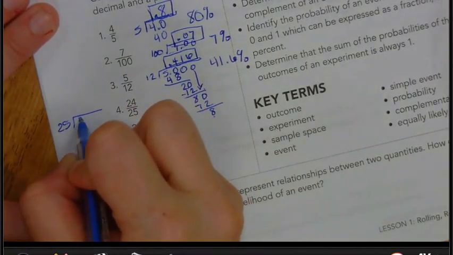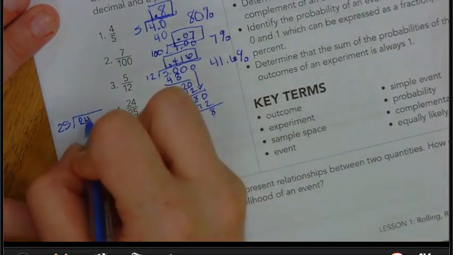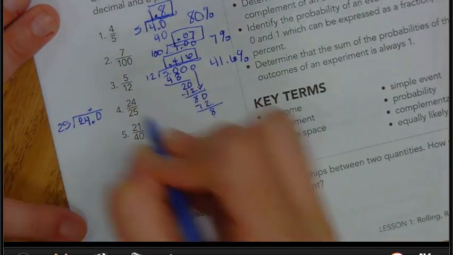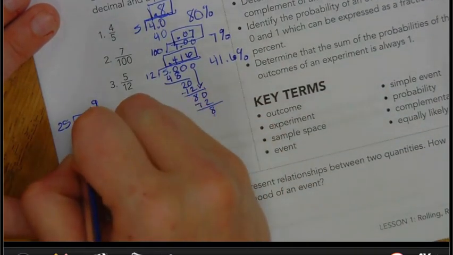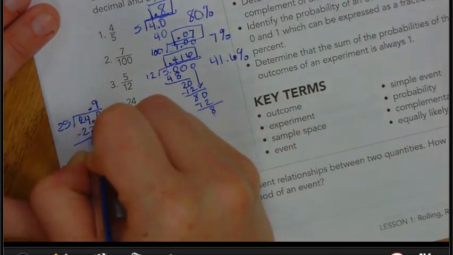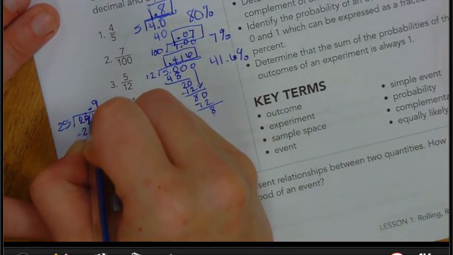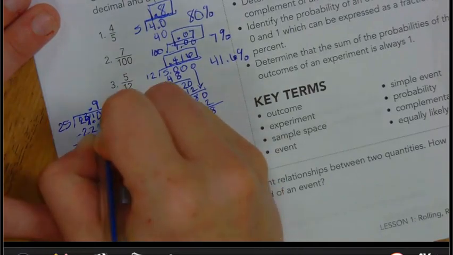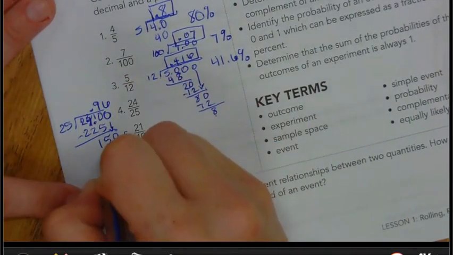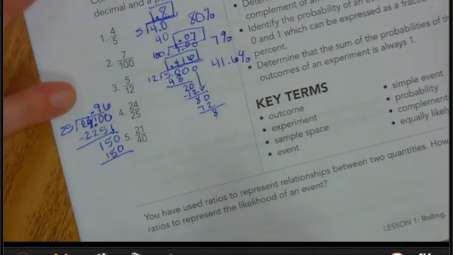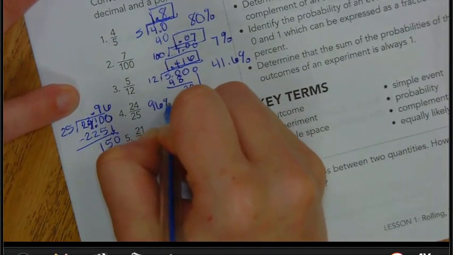All right, I'm going to go over here for number 4. 25 on the outside, 24 on the inside. Well, 25 cannot go into 24, so I must have a decimal and a 0. Well, how many times can 25 go into 240? It can go in there 9 times. So 25 times 9 is 225. Placeholder, carry 5 and 1. Add a 0. Well, how many times can 25 go into 150? 6 times. And it's 0.96 or 96%.